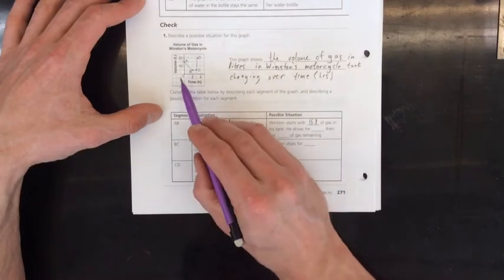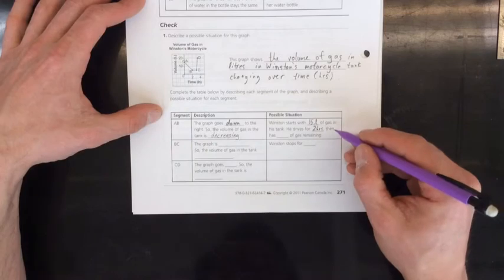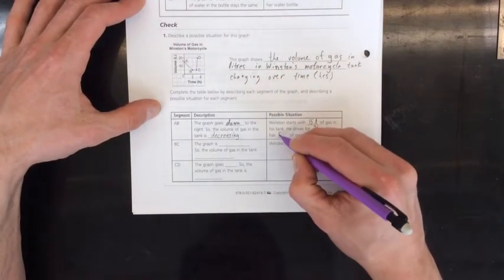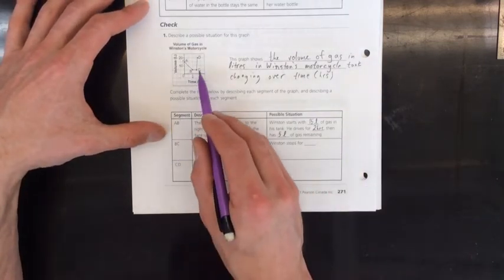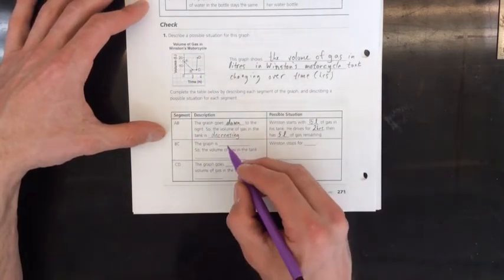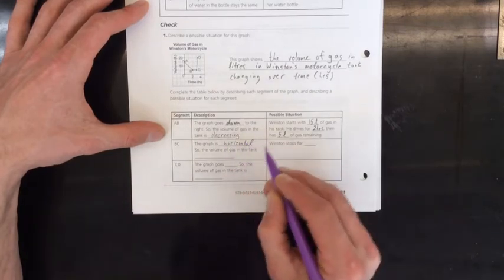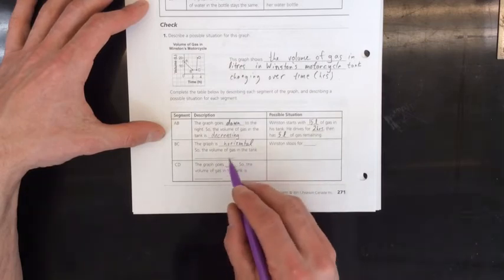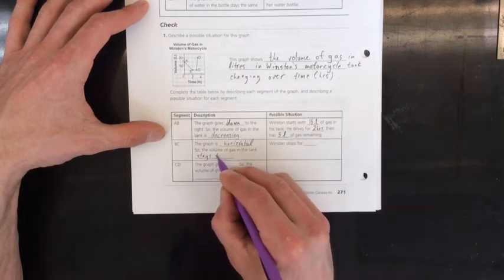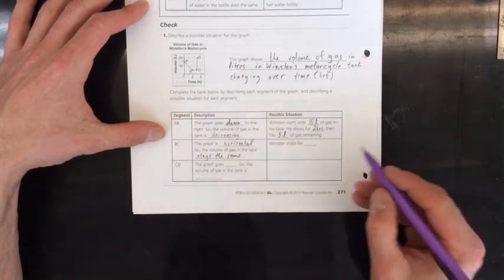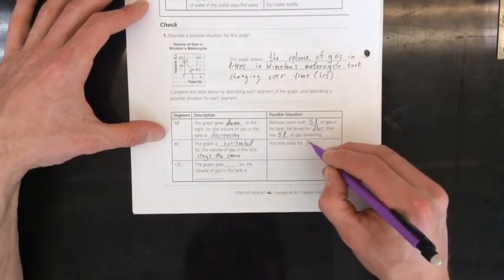He drives for 2 hours, then has 5 liters of gas remaining. Between B and C, the graph is horizontal. It stays the same. The gas doesn't change, so the volume of gas in the tank stays the same. I think what happens is Winston just stops for an hour.